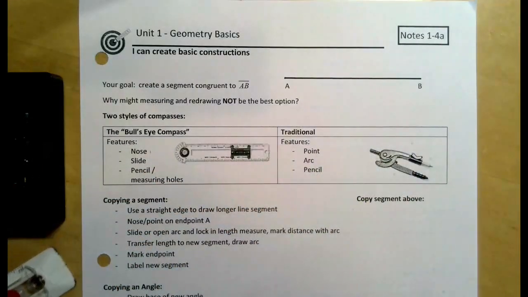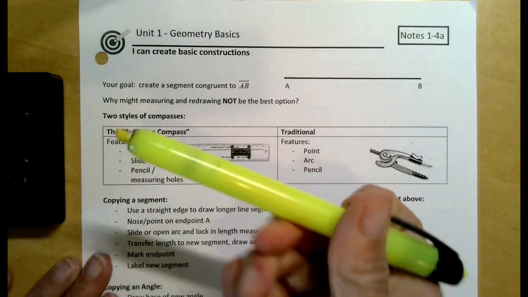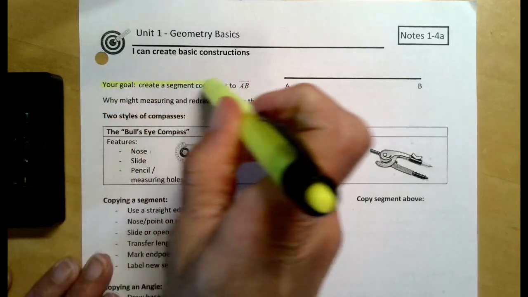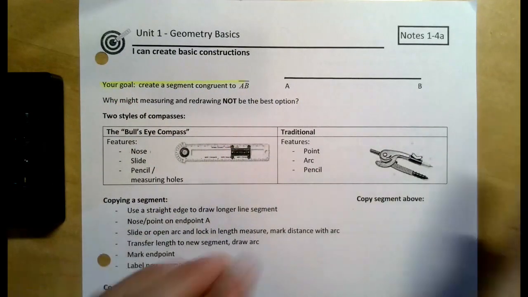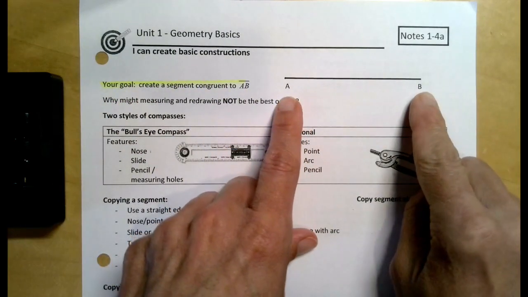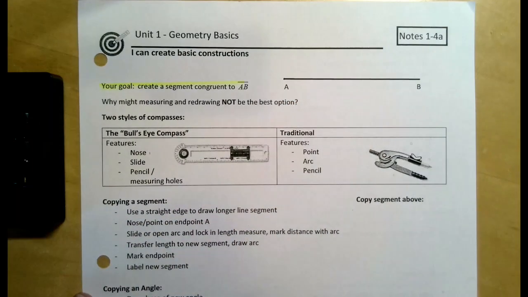Alright, so why do we do constructions? When we read this, your goal is going to be to create a segment that is congruent to segment AB here, which means we want the distance from A to B to be the same. Here's the story about this.